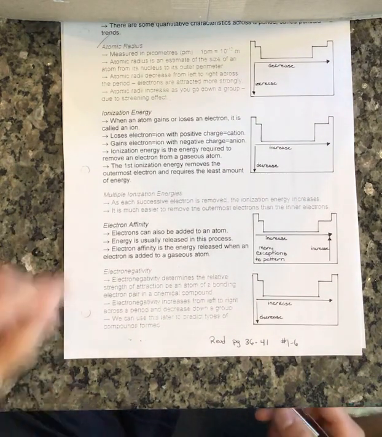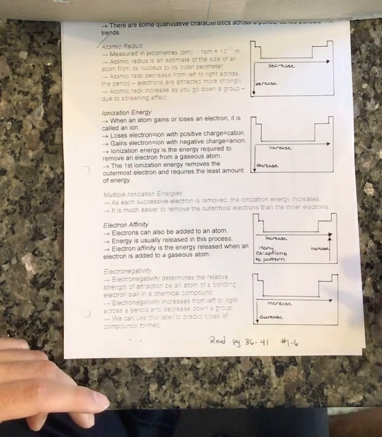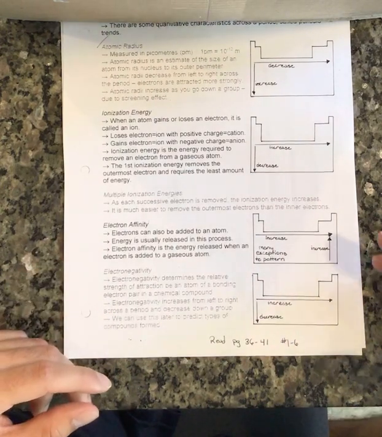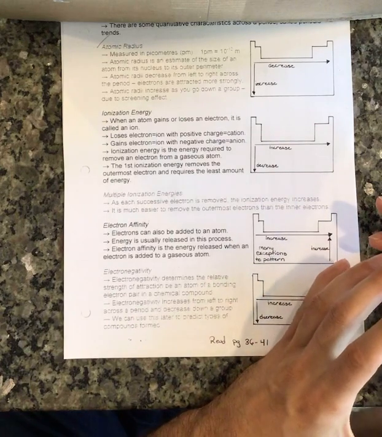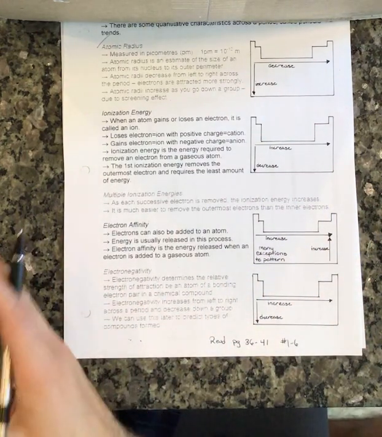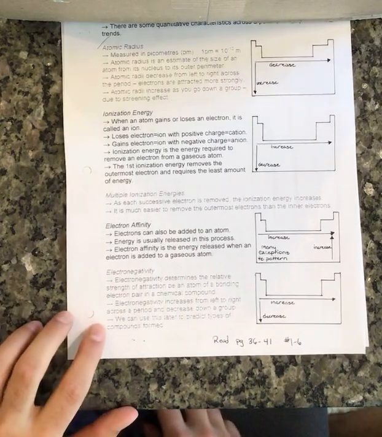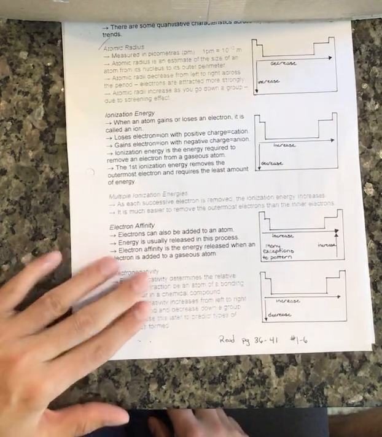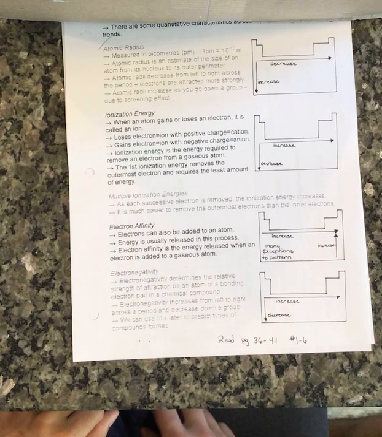So fluorine and our nonmetals are going to be stronger because they're looking for electrons. Typically, our metals are losing electrons, so they're going to be weaker and have a lower electronegativity. Once again, that's what it all says over here, as well as in our textbook.